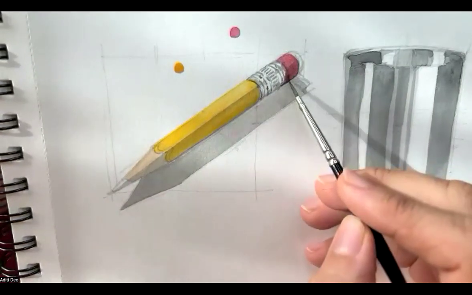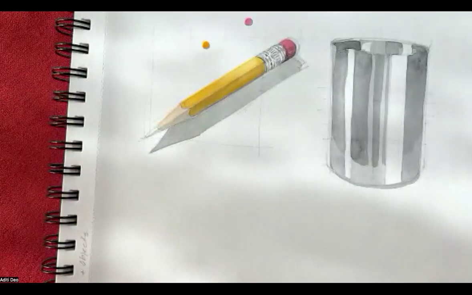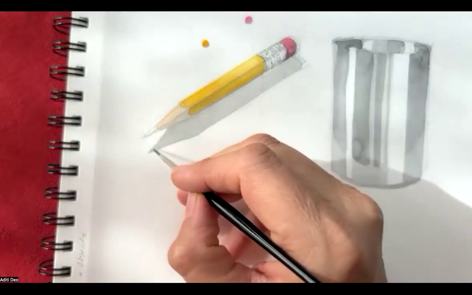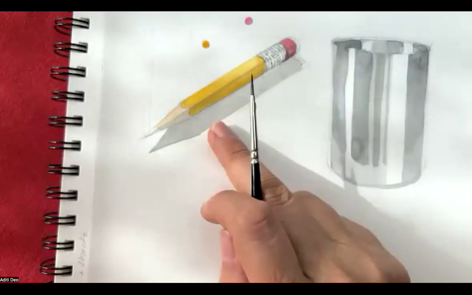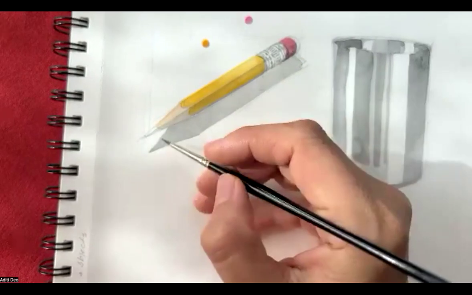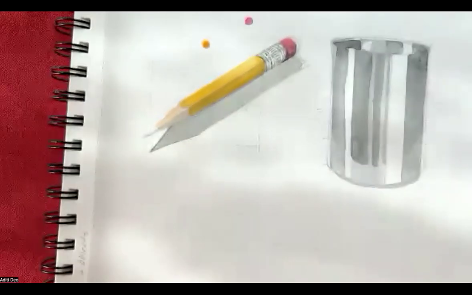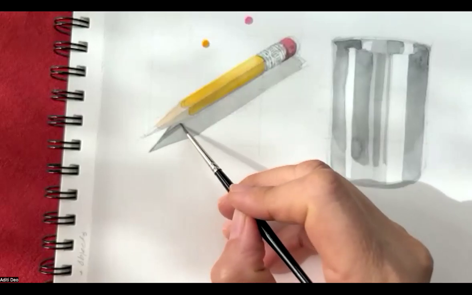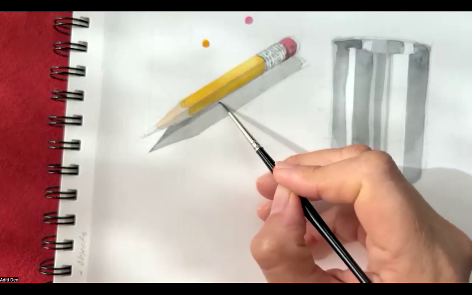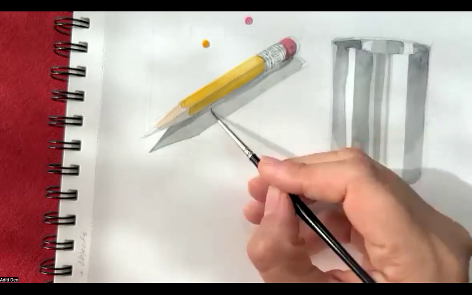So long as you keep it light, you can keep adding layers and layers of gray. And for that matter, you can also increase the gray in a cast shadow, but I often will add a second layer of shadow closer to the object so that there is some depth even in the shadow.